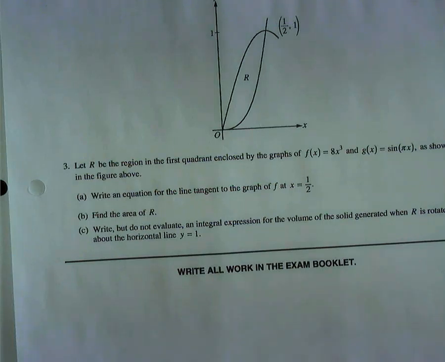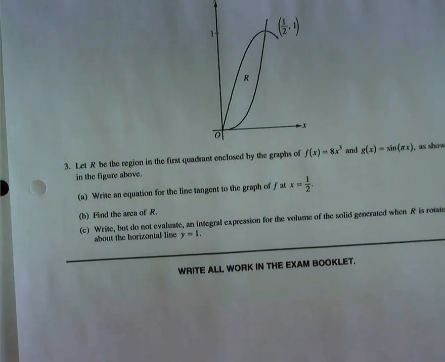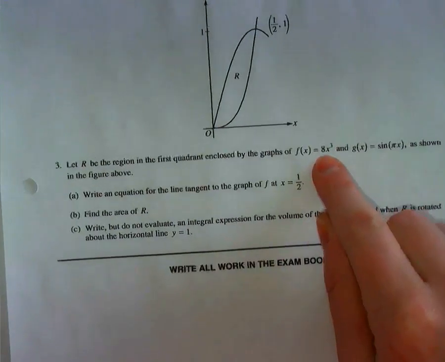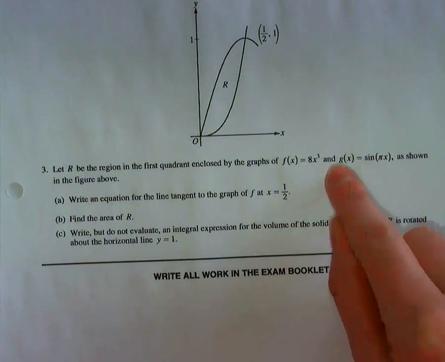All right, guys, 2011, number 3. Here we go. We have a graph here, and there's no calculators. So I've got 8x cubed and sine of pi x. Those are my two functions.